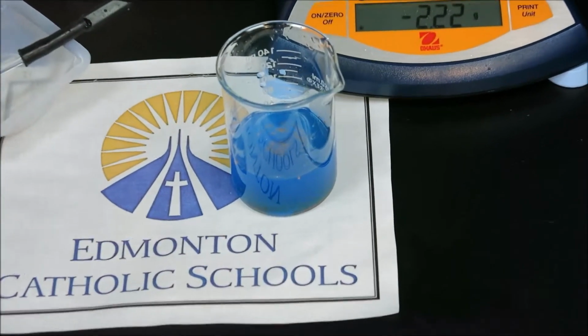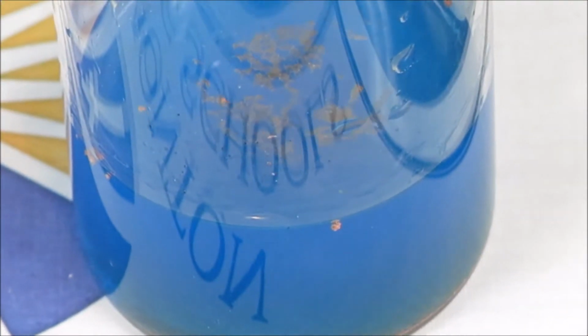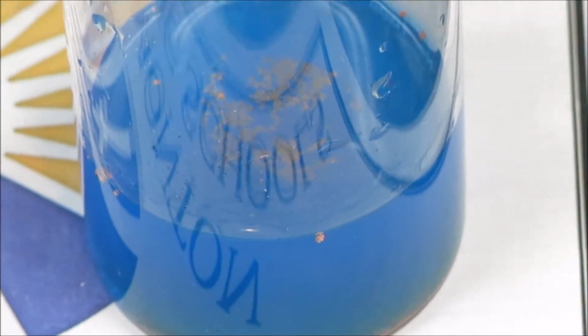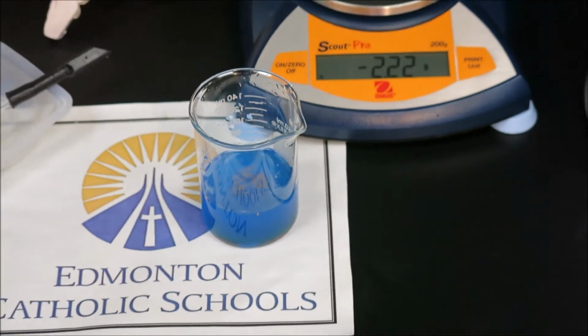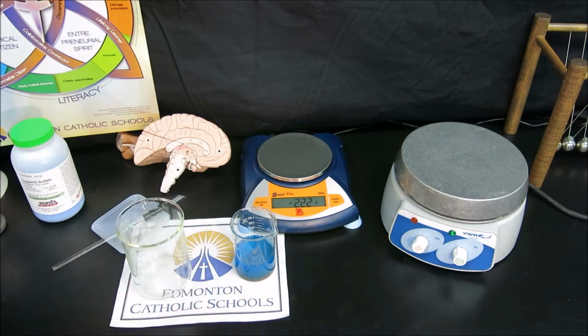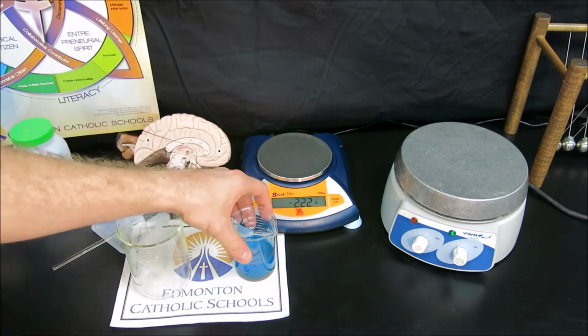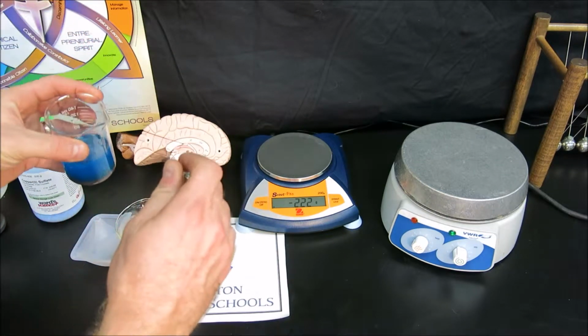At this point we can already see that copper has formed in the beaker with the reddish color. However, we will let it sit for 5 minutes to complete the reaction and to settle onto the bottom. We're now prepared to do the decanting. So we'll take a big waste beaker here, and to decant is to carefully pour off only the top layer without disturbing the solid inside.